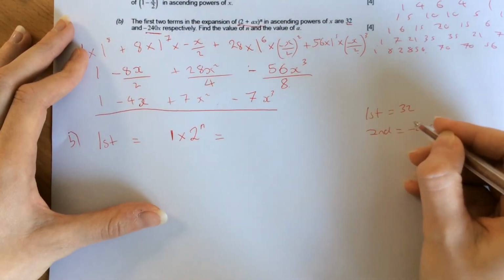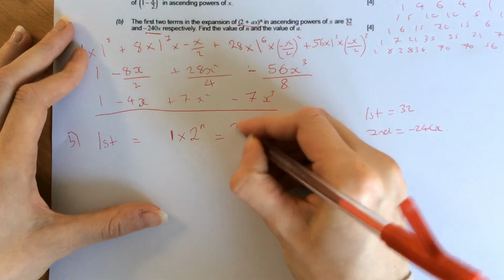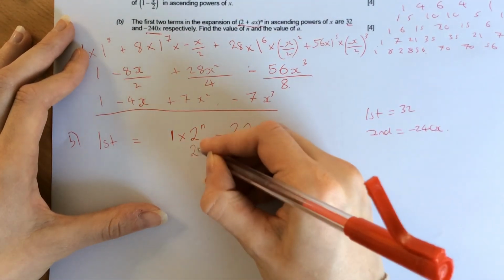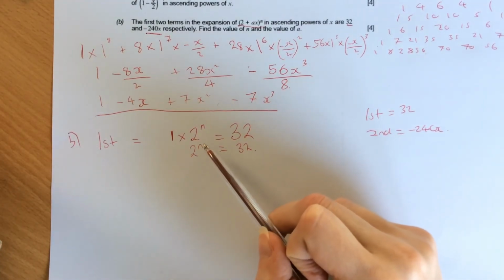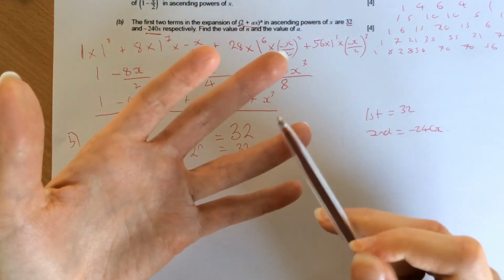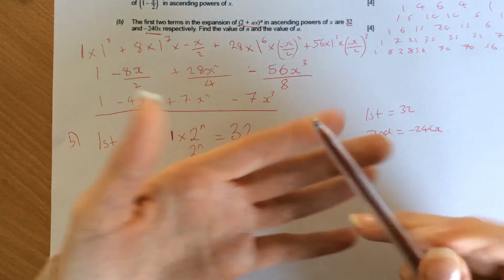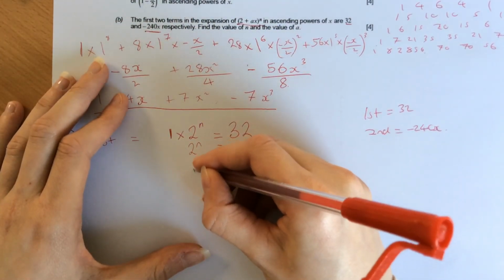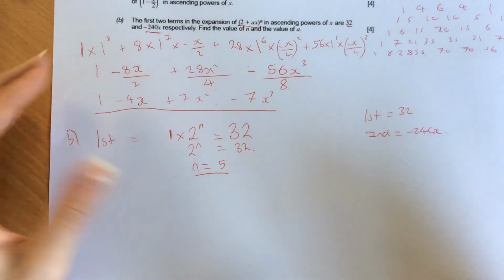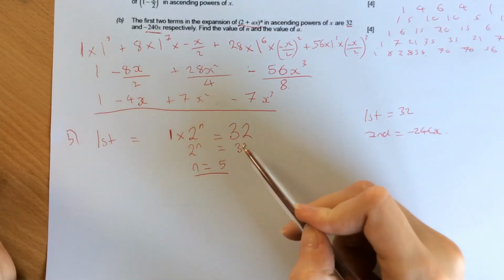And we know that our first term from the question is 32. So 2 to the power of n is 32. Then you think, 2 to the power of what is 32? So you've got 2, 4, 8, 16, 32. So 2 to the power of 5. So n is 5 there, because 2 to the power of 5 will give you 32.